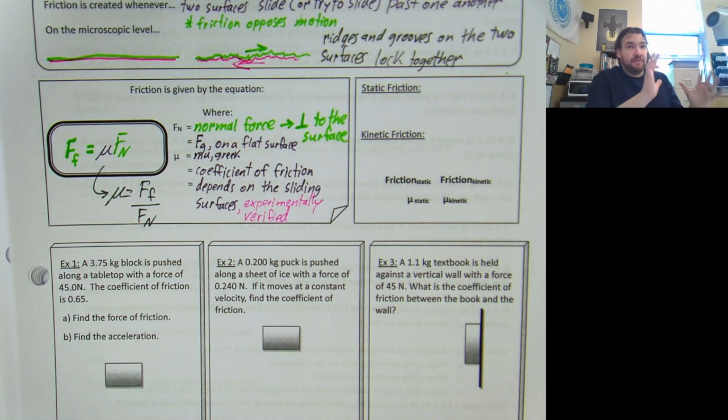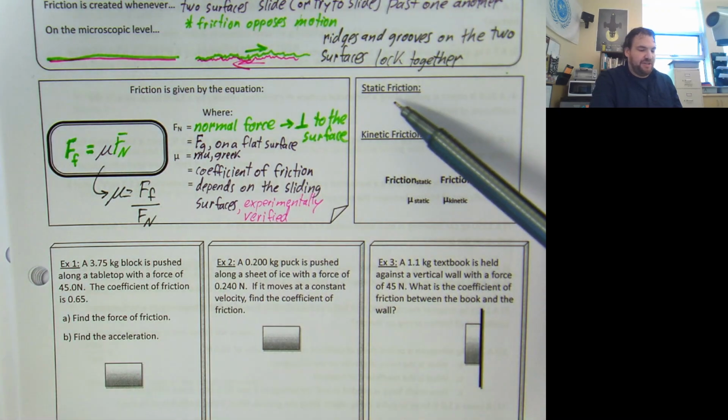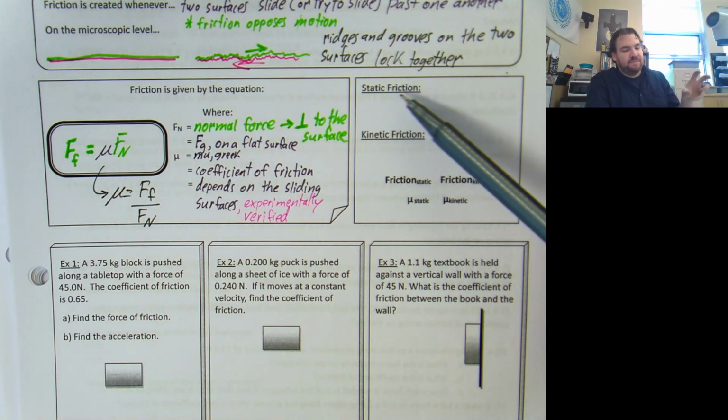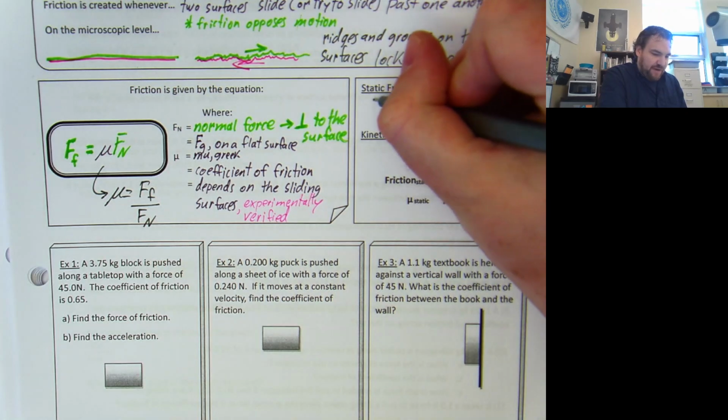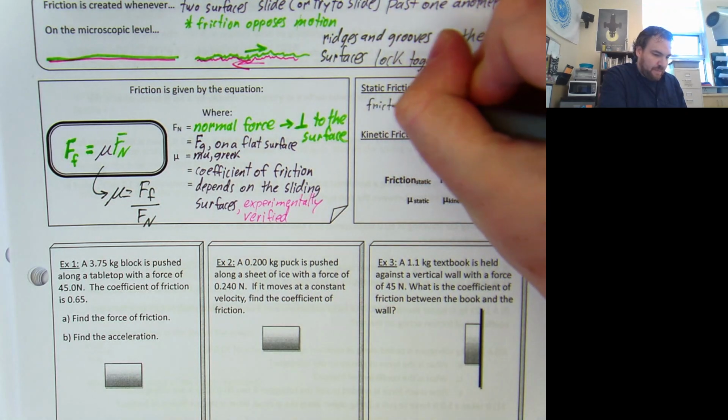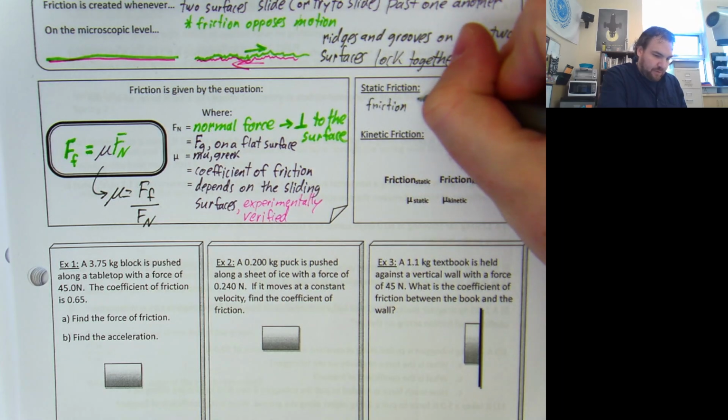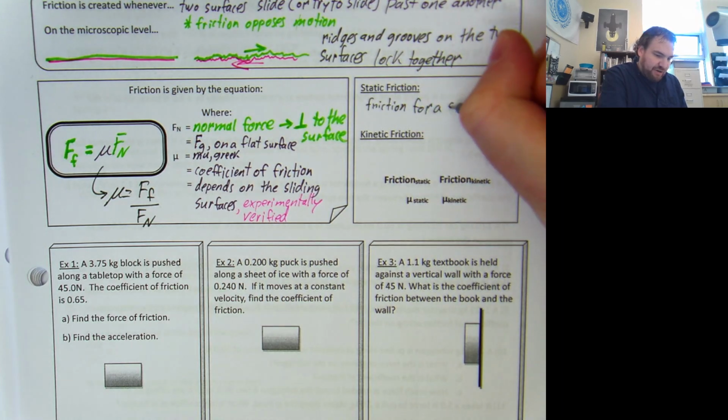Yesterday in the simulation that I gave you, and then we went outside, we talked about the comparison between static friction and kinetic friction. Static friction we'll define here again. It's friction for a stationary object.